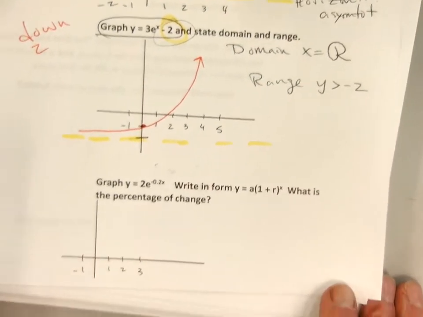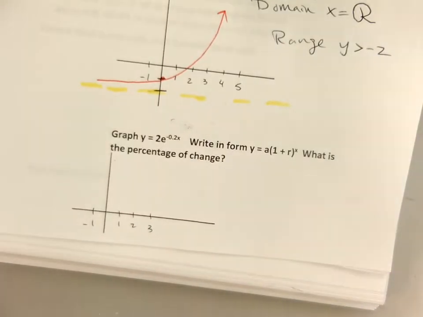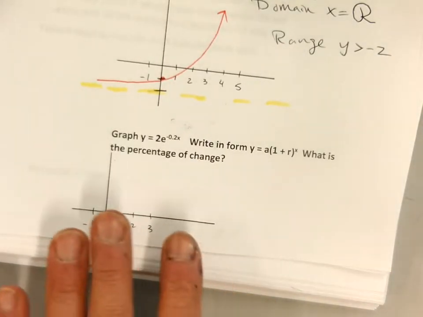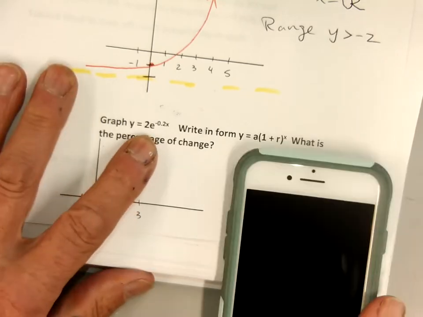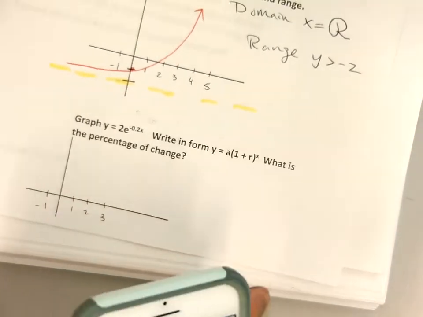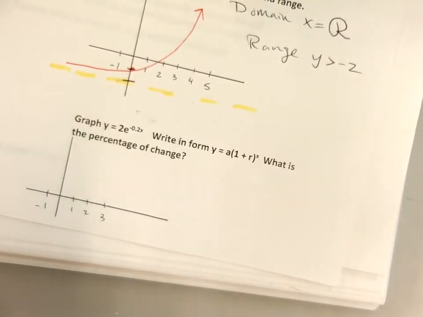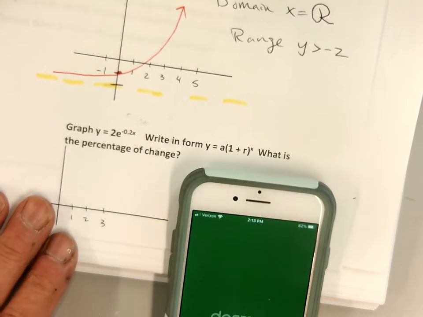Now, the next one, I might just want to use Desmos to take a look at it because I'm a little confused. What does this look like? So I'm going to go ahead and go to my Desmos. Why not, right?